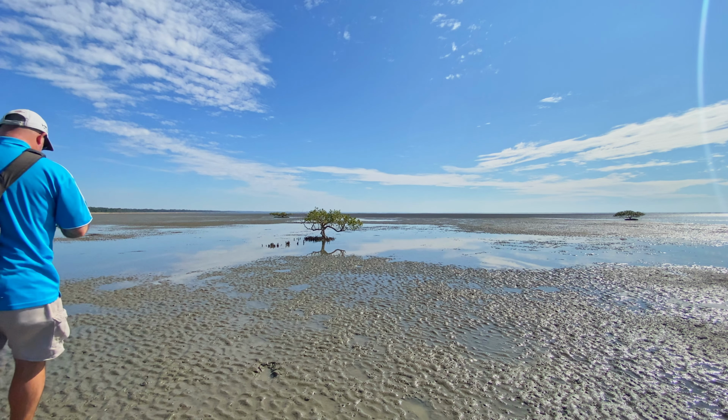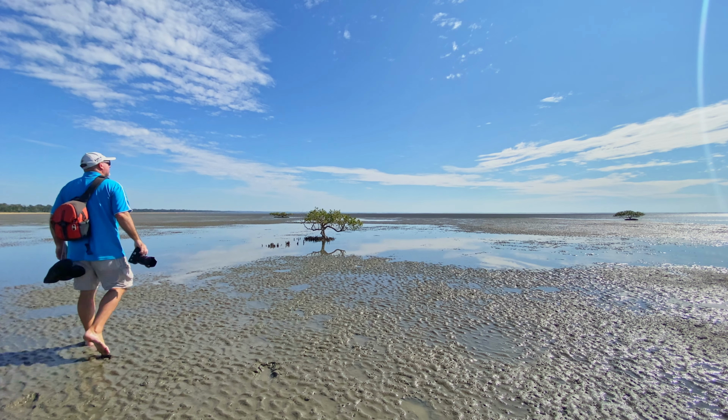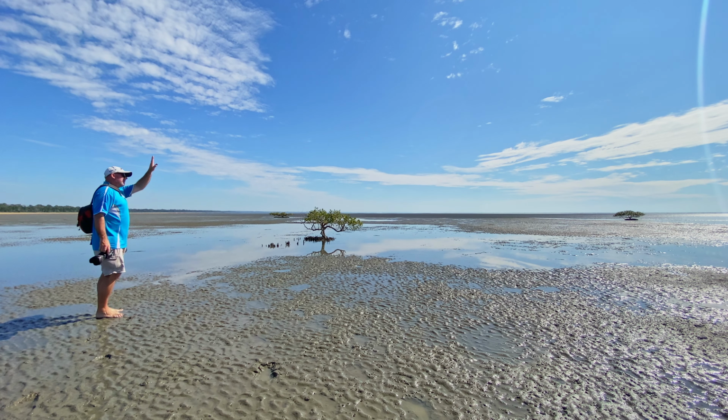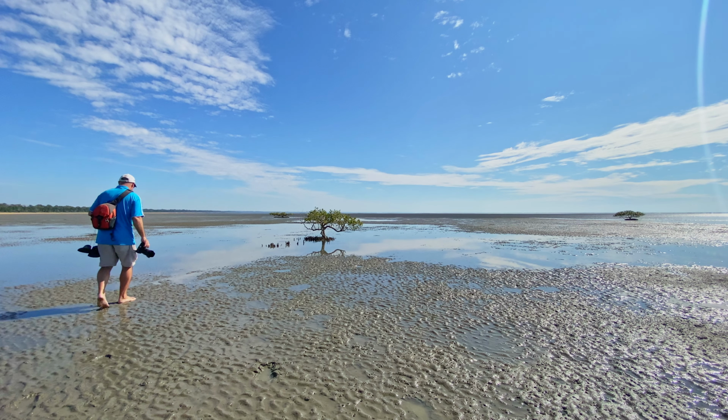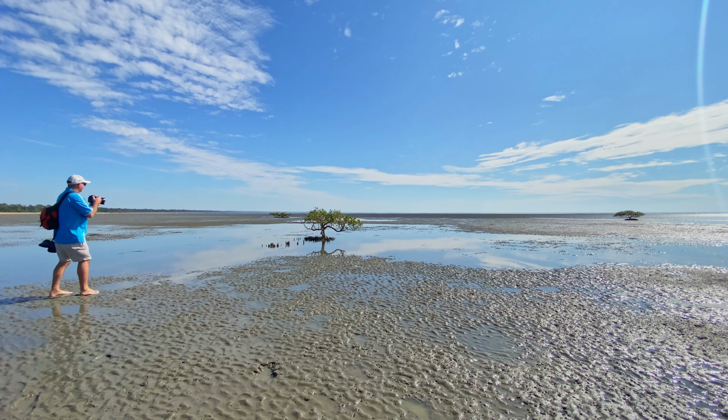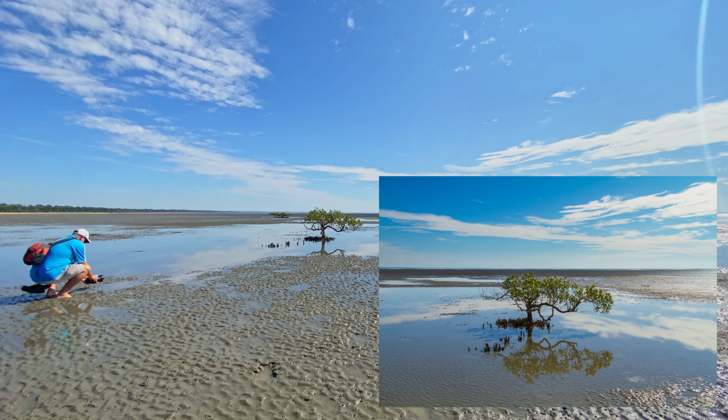So very similar to what I did before. Now the thing is, if I come around this way, I'm going to be shooting a bit more into the sun. So I do very much want it as a lone tree. So we'll take a shot standing up. So once again, going to get down nice and low.